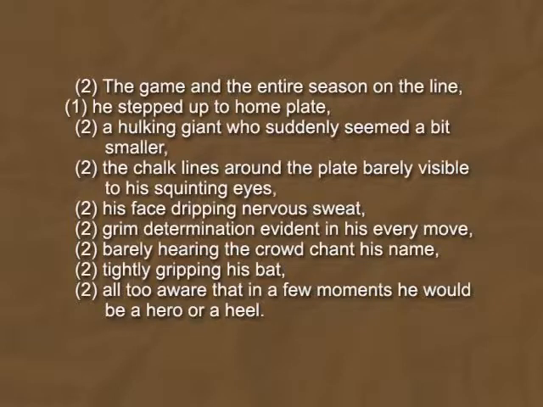Second level, the game and the entire season on the line. Base clause. He stepped up to the home plate. Second level. A hulking giant who suddenly seemed a bit smaller. Another one. The chalk lines around the plate barely visible to his squinting eyes. His face dripping nervous sweat. Grim determination evident in his every move. Barely hearing the crowd chant his name. Tightly gripping his bat. All too aware that in a few moments he would be a hero or a heel.